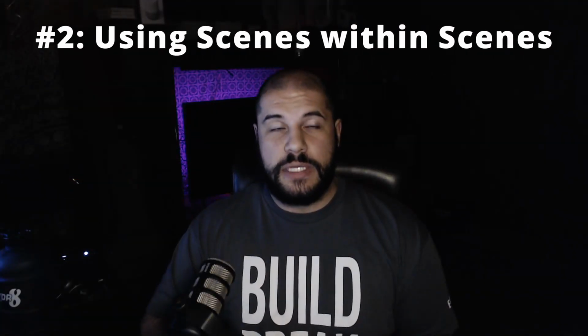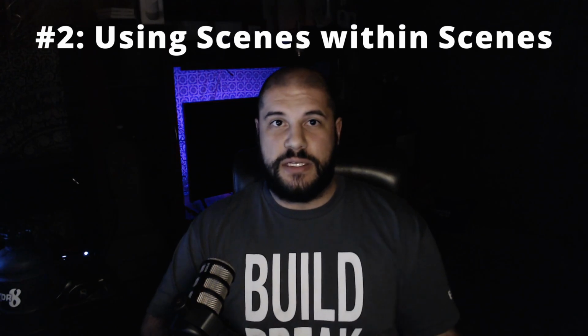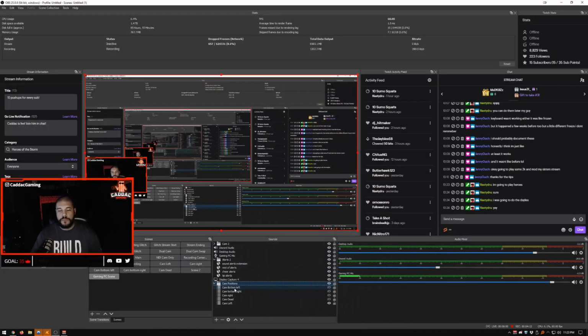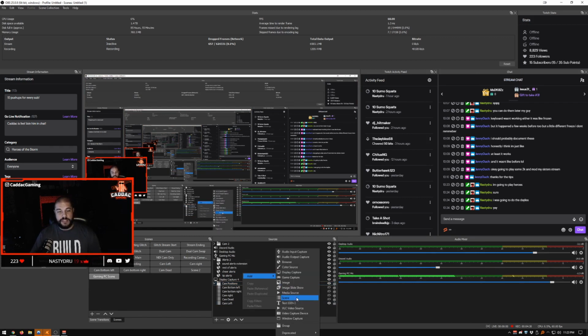My second tip is using scenes within scenes to create dynamic pieces of your scene, kind of like what I do with my webcams, for example. And I'll go ahead and show you this. All right, so as you can see here, I have a group called cam positions with a bunch of scenes within this scene. So the way to add a scene inside of another scene, you right click, you go to add, and you can add a scene.